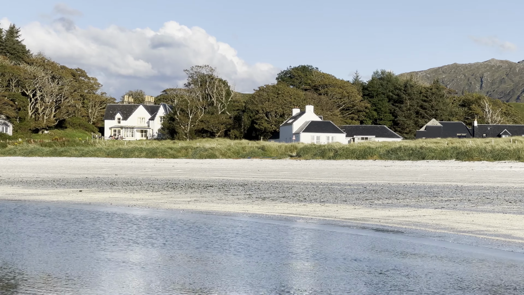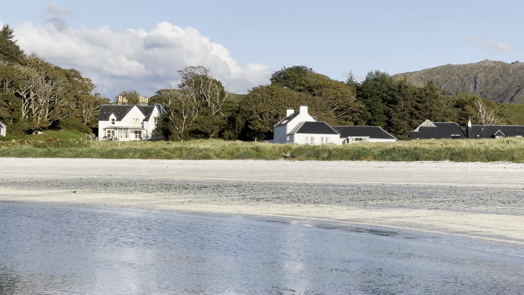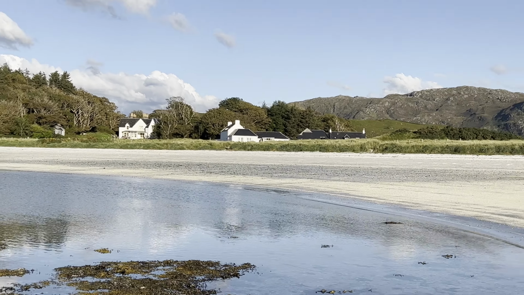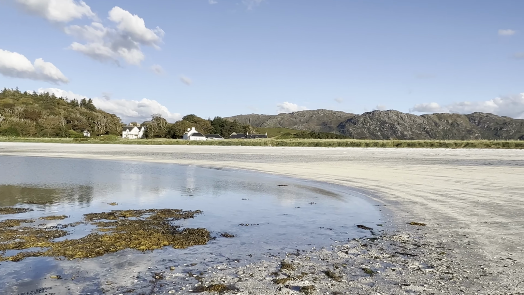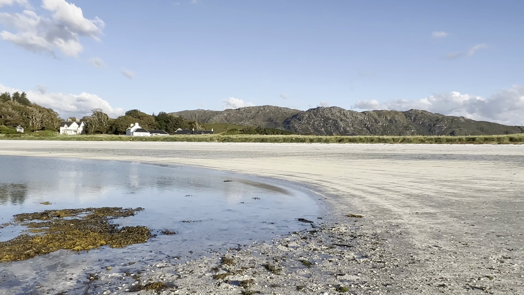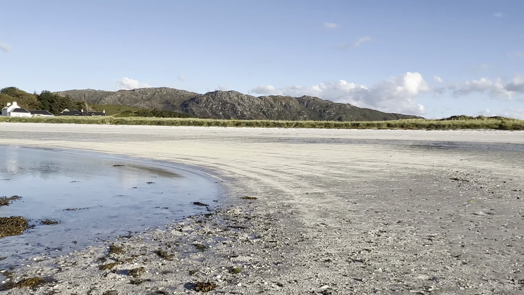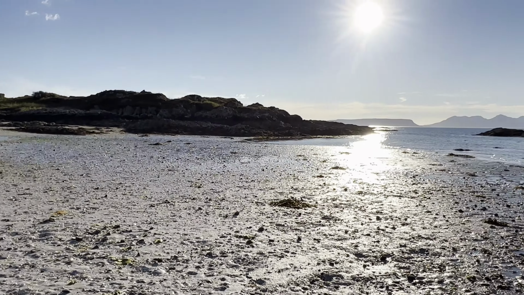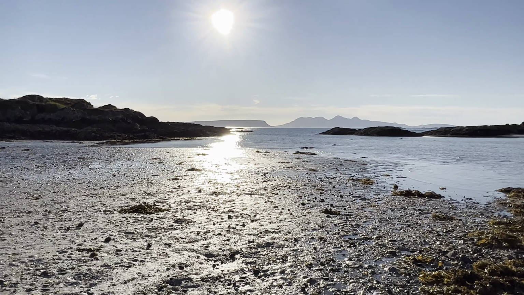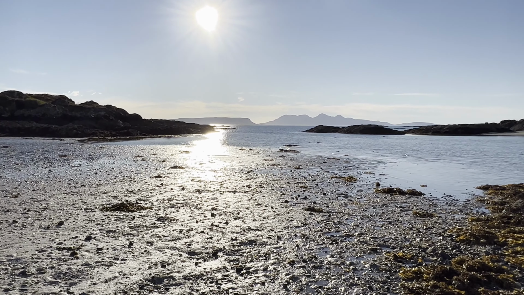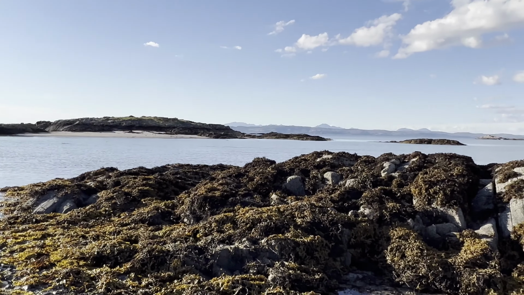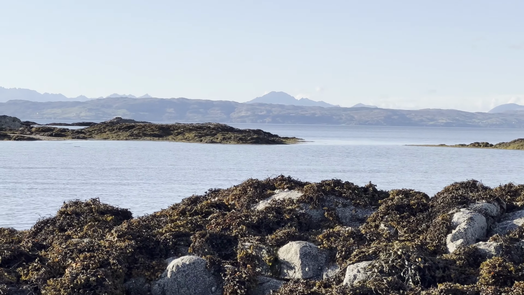Look at these houses, absolutely lovely little houses, but let me zoom out a little bit, back to one. This is the location, and their view, zoom round, straight into the sun, but looking out onto Rum, Muck and Eigg, and the sky over there.